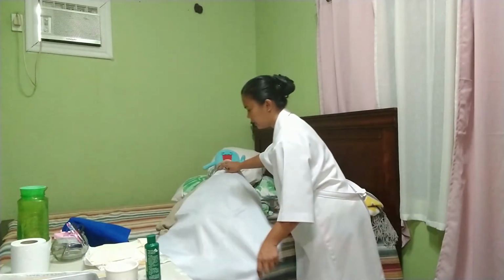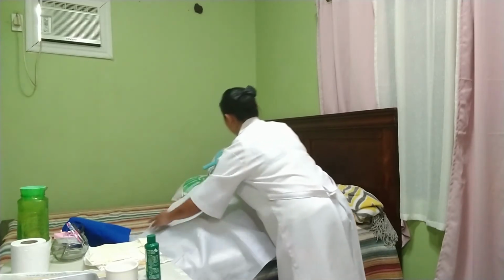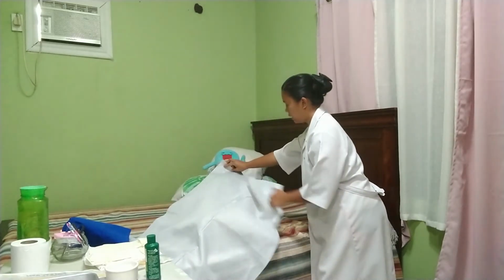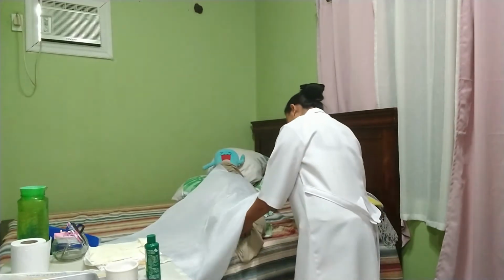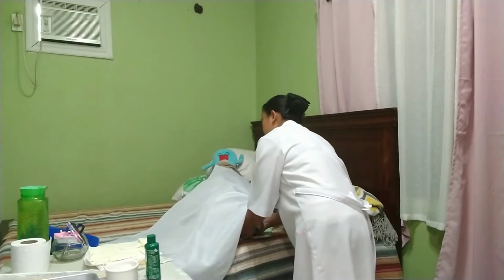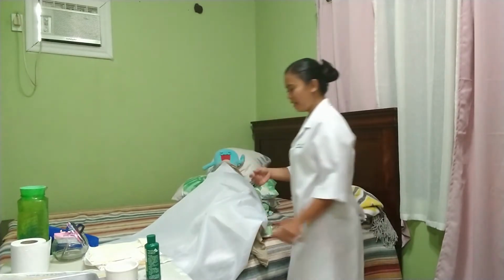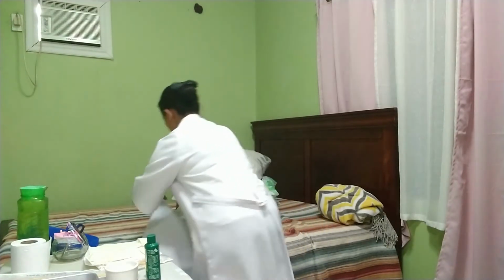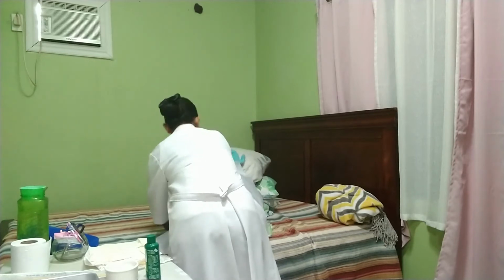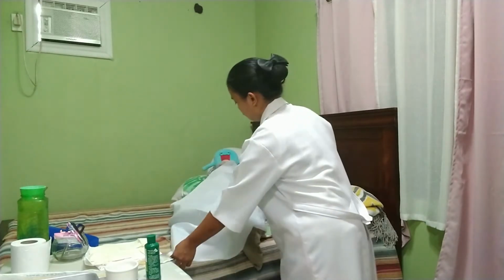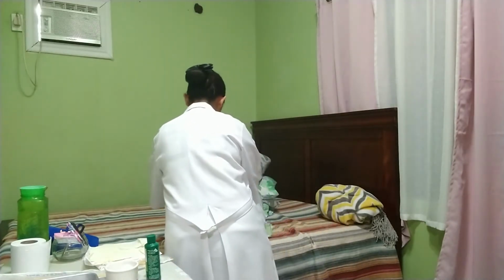So in the diamond technique, we have to put one point of the diamond towards the head of our patient. And then grab one point, wrap it around the patient's leg, and tuck it under the patient's foot. Repeat on the other side. Then fold the lower center point of the diamond to expose the perineum area.